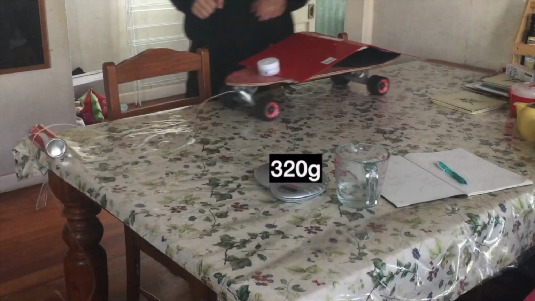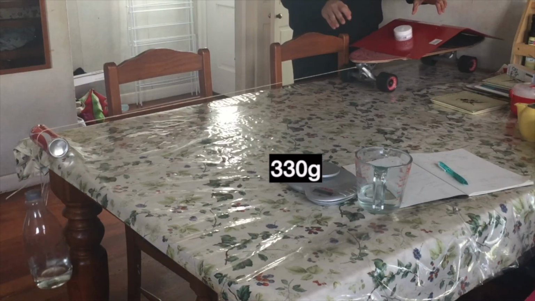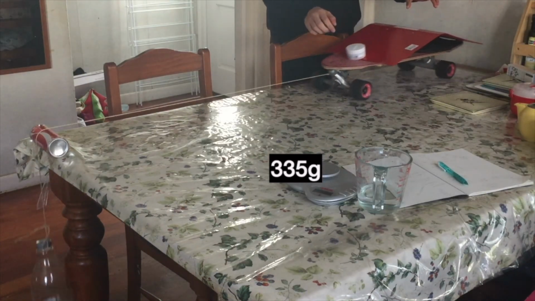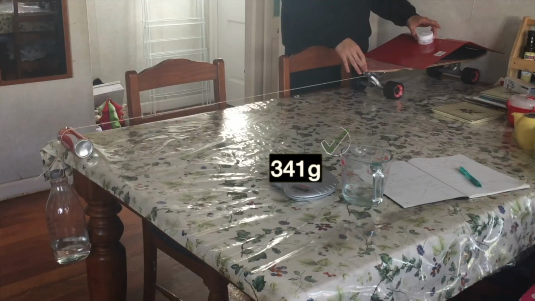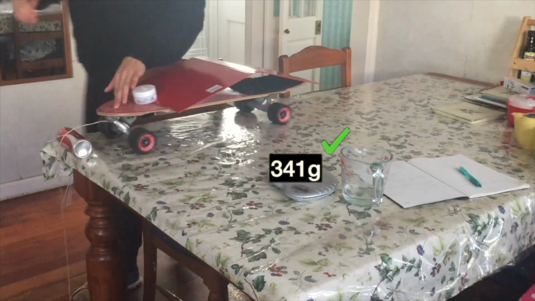Also, as the skateboard is quite old and the bearings haven't been oiled for quite some time, it might have been harder for the wheels to turn. The distribution of mass of the wheels would also have an effect. Since most of the mass is concentrated in the center, object B would need to increase its mass to overcome the rotational inertia.